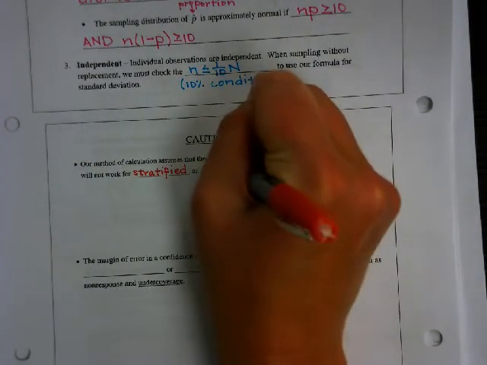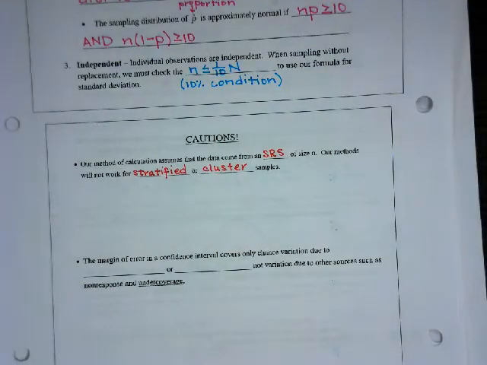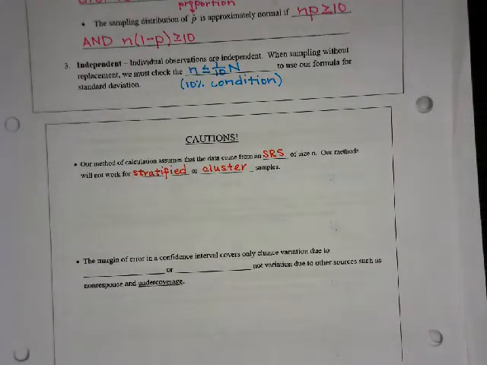So stratified, you would break up the population based on, I always think of a high school, because I teach at a high school. If we broke you guys up based on your grade level, and then we took a sample from each grade level, that's stratified. We broke you into groupings that were similar.